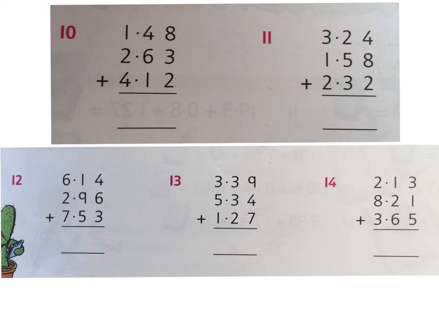So 8 plus 3 is 11, plus 2 is 13. Let's put down your 3, carry 1. 4 plus 1 is 5, plus 6 is 11, plus 1 is 12. Put down 2, carry 1. 1 plus 1 is 2, plus 2 is 4. Then add your other 4, 8.23.